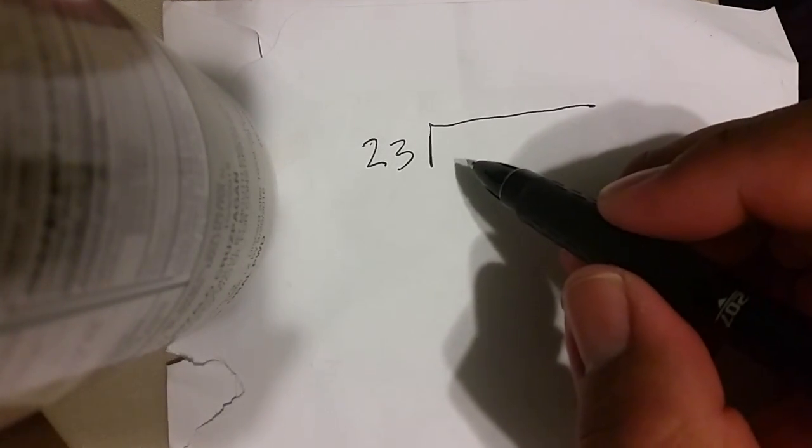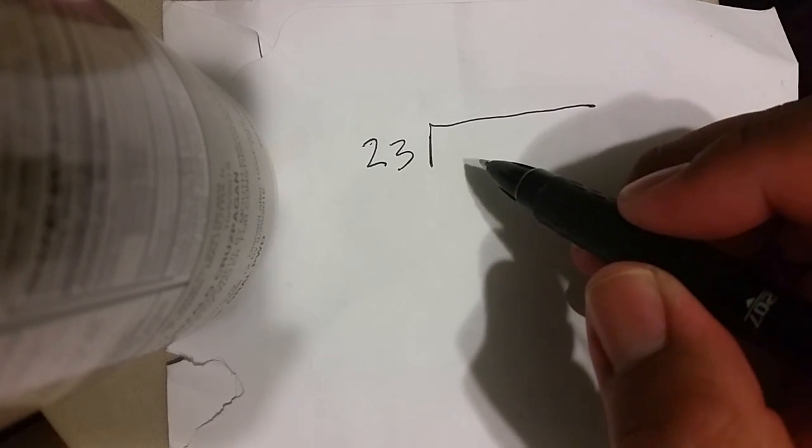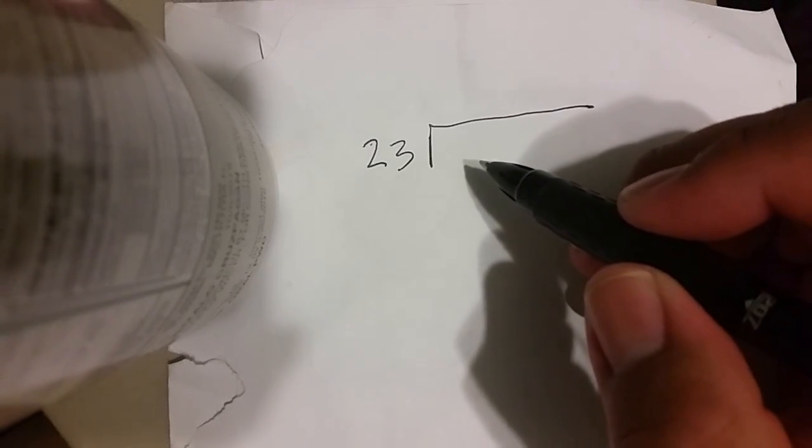Alright, so I'm gonna try to make this really quick. It might keep focusing and unfocusing. Oh wait, no, never mind. Haha, got it.